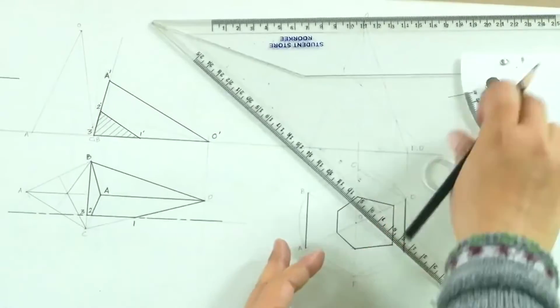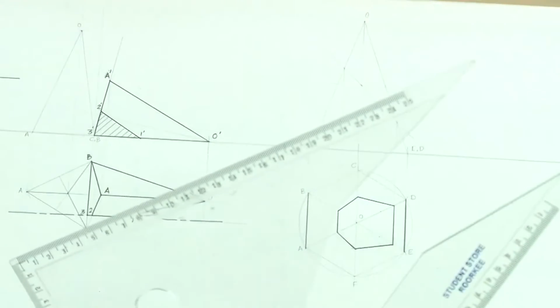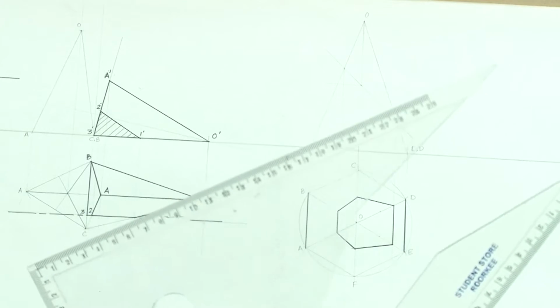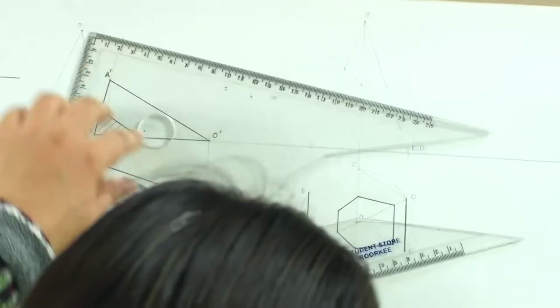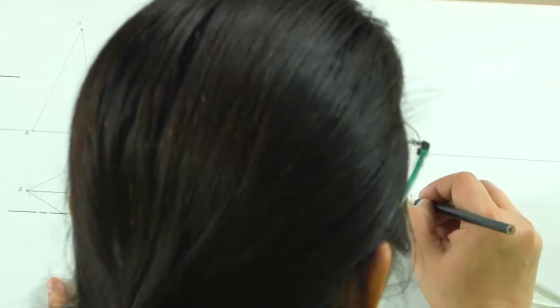Arriving up to this point is still not difficult. Now, the trick is to arrive at the true shape of the section.